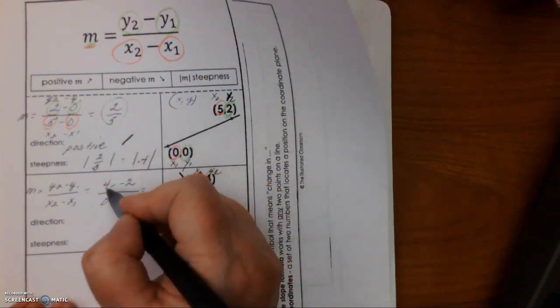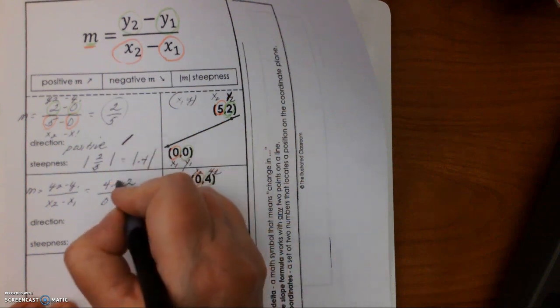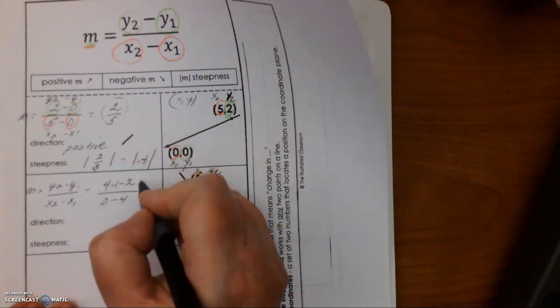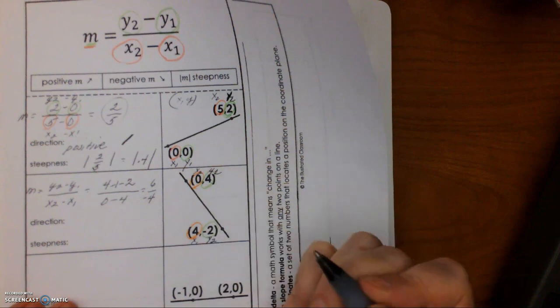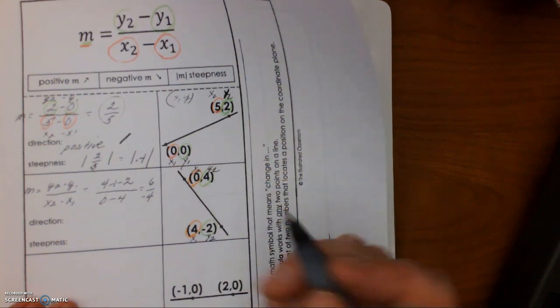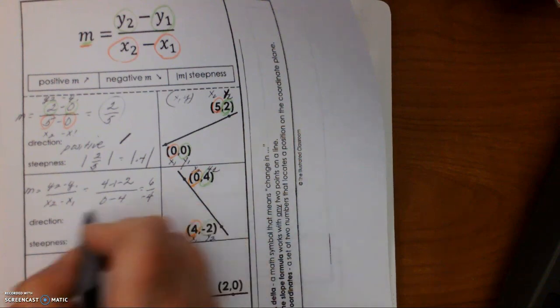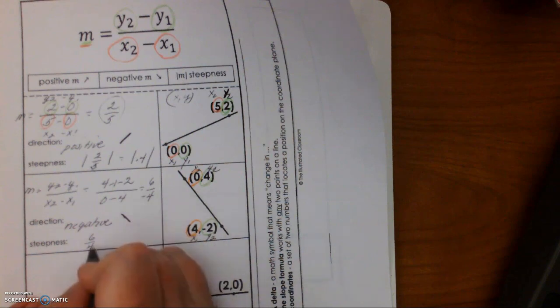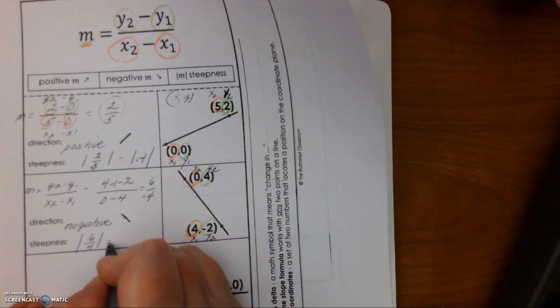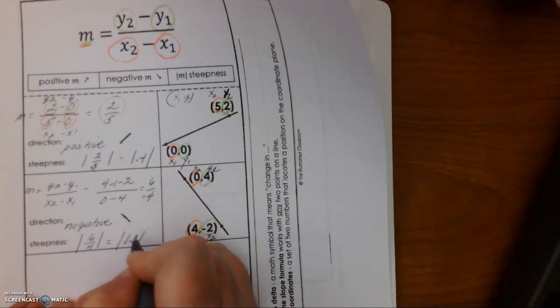So remember when you have 4 minus negative, this becomes a positive sign. So 4 plus 2 is 6, and 0 minus 4 is negative 4, okay? And the direction, since this is a negative number, the slope would be negative, and it would be slanted to the left, okay? The steepness, even though it has a negative number, we're doing the absolute value, so it would be 6 over 4, which equals 1.5, okay?